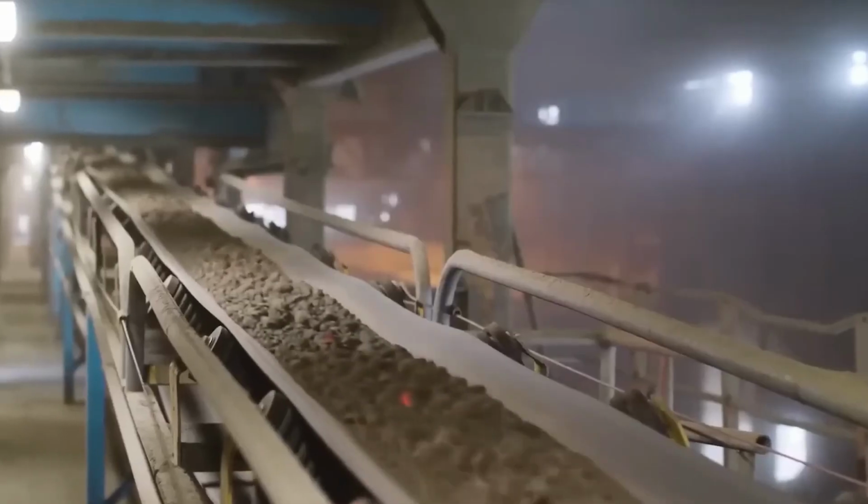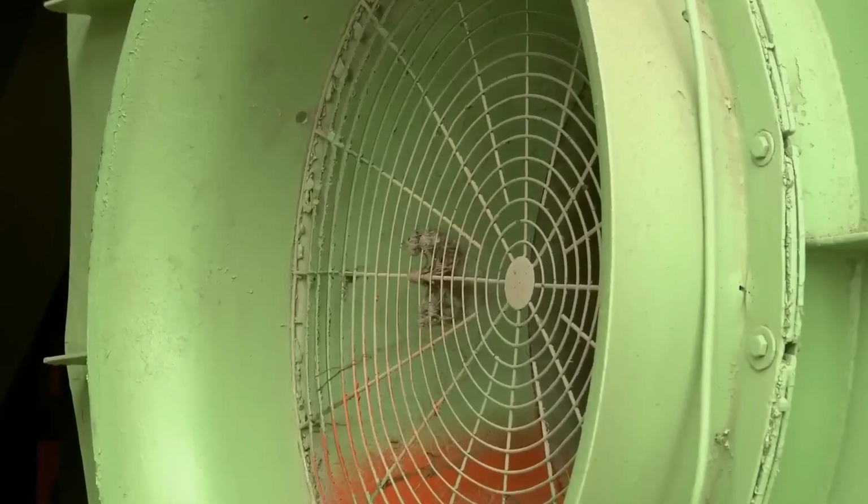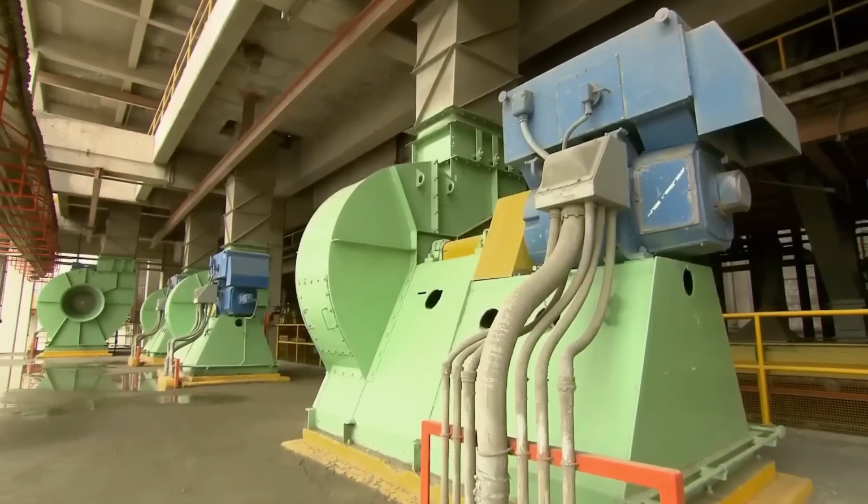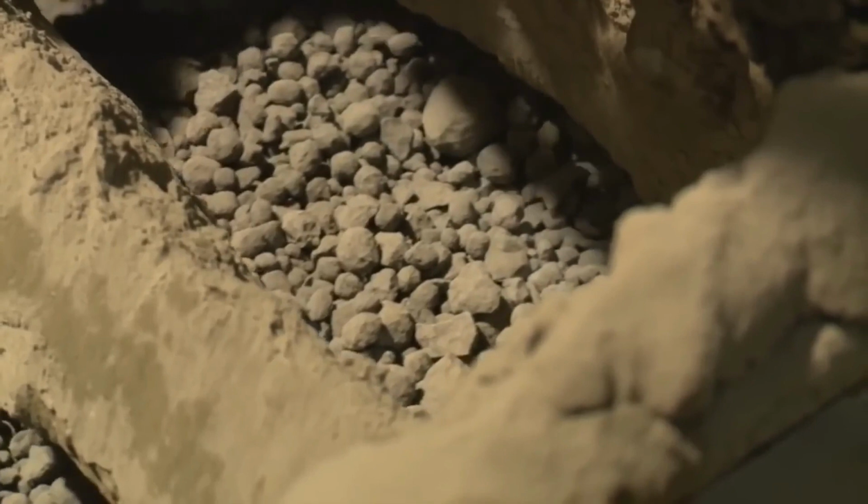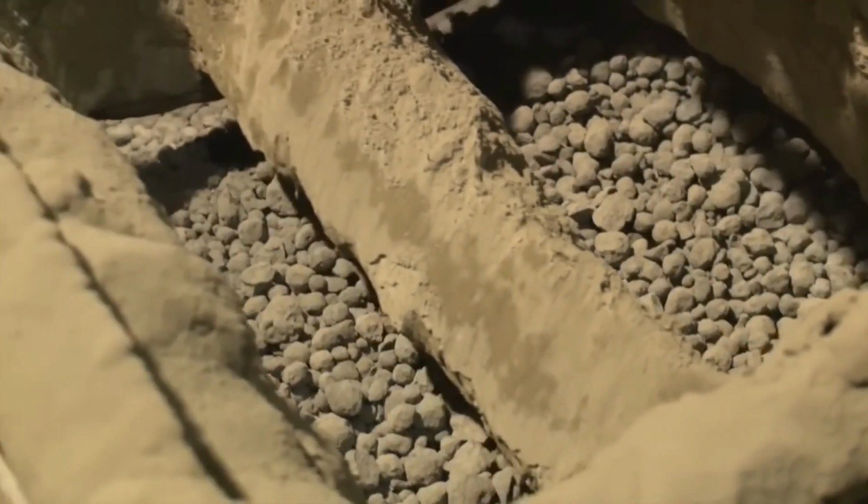The clinker is discharged from the kiln and passes through a clinker cooler, where air is blown through it to reduce its temperature. Cooling the clinker is important to maintain its quality and prevent the formation of undesirable crystal formations.